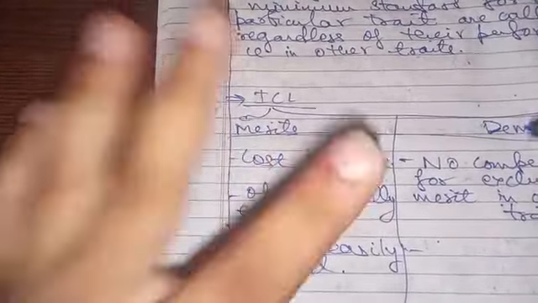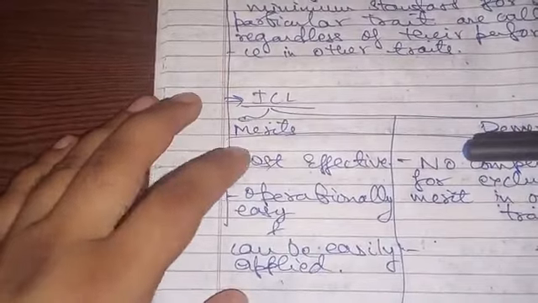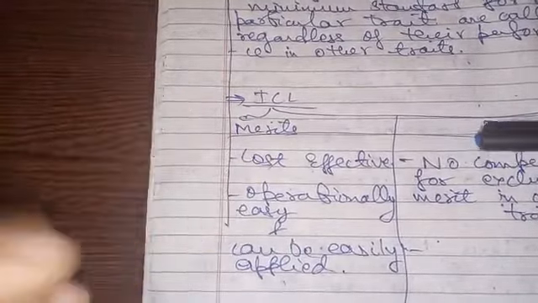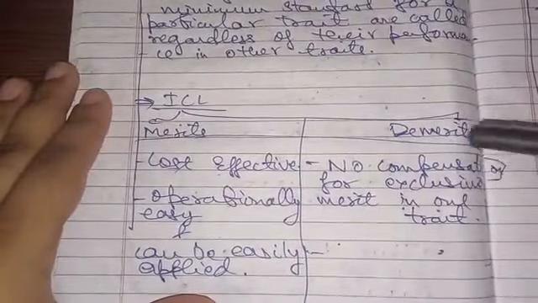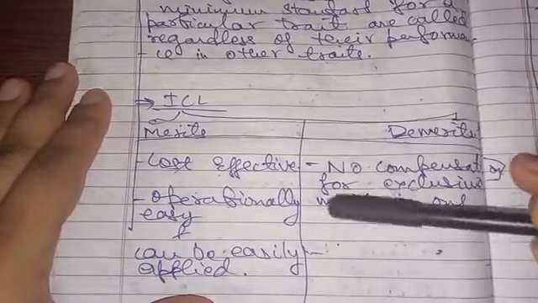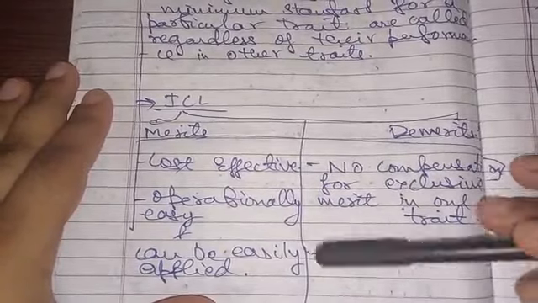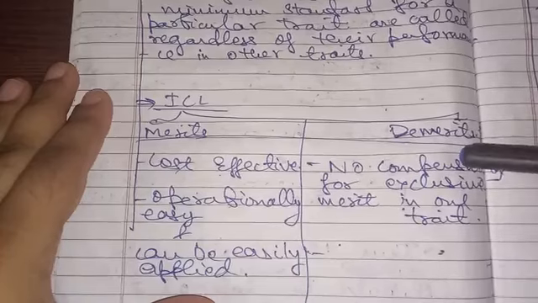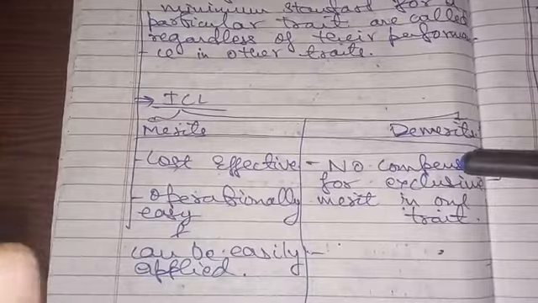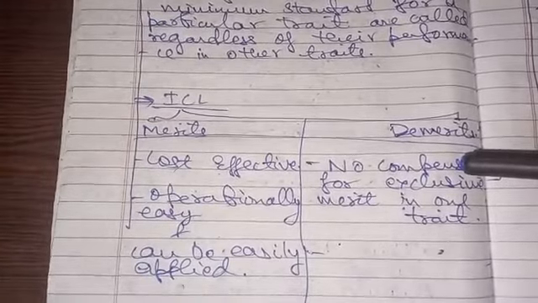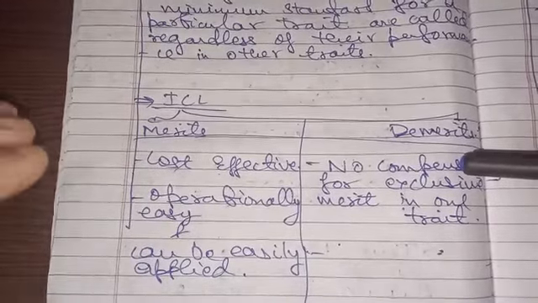So there are merits and demerits. Merits are it is cost effective and easy to apply, operationally easy. But the demerits are no compensation for exclusive merit in one trait. It means that we might reject or cull an animal with higher superior genetic merit because that animal is not able to reach our standard for one single trait, the culling level for one single trait. So that is its disadvantage.